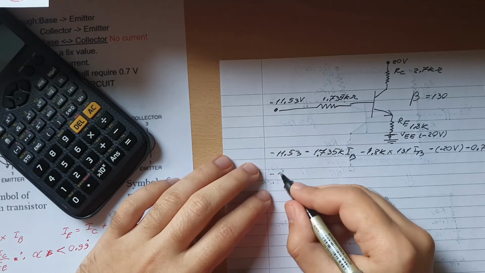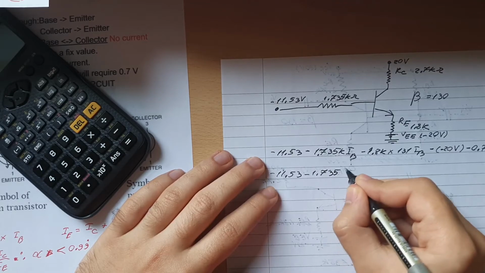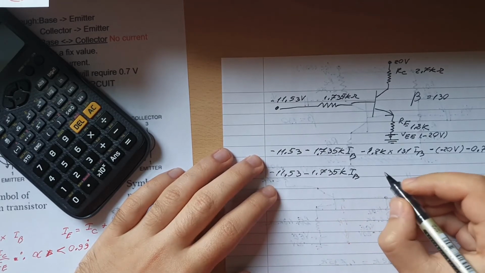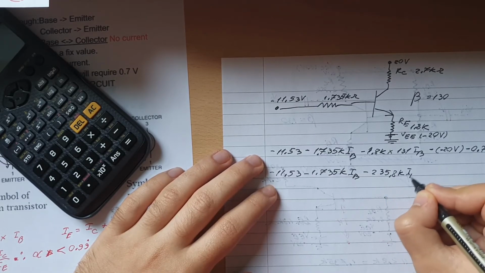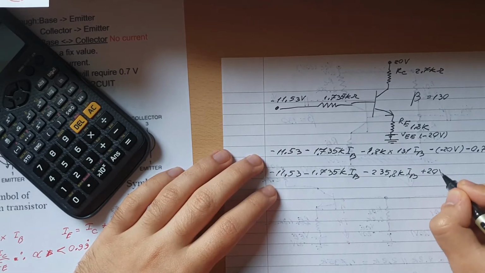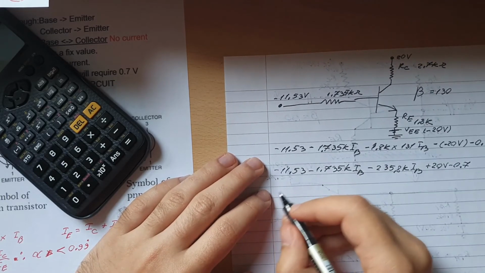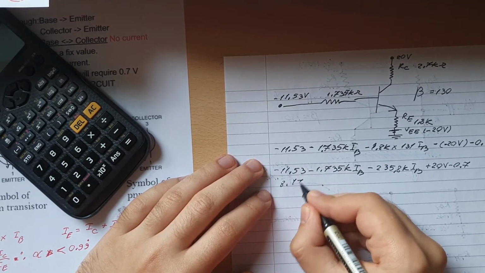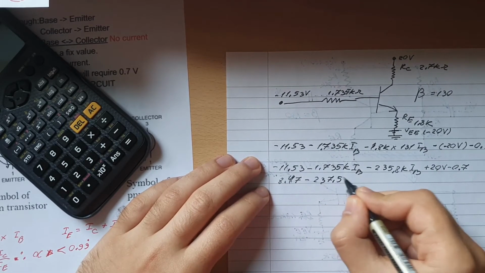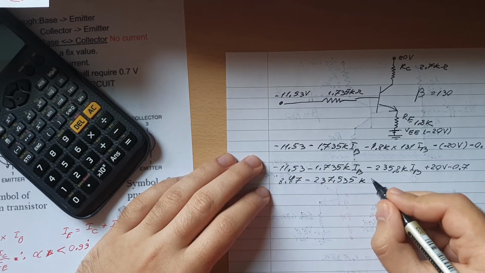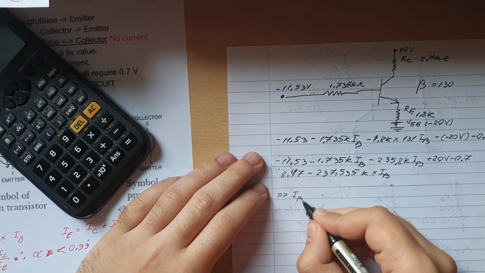So that would be minus 11.53 minus 1.735 k IB minus 235.8 k IB plus 20 volts minus 0.7, and then if we do this calculation, then we'll get 8.47 minus 237.535 k times IB.